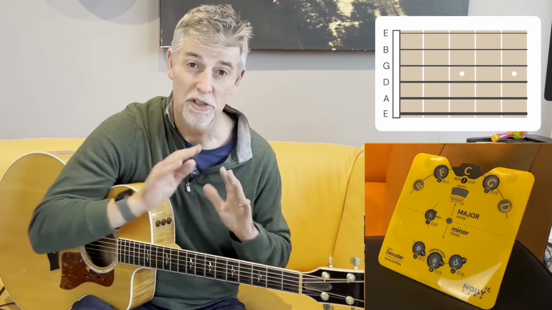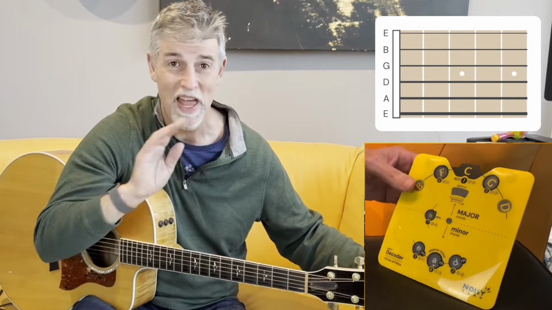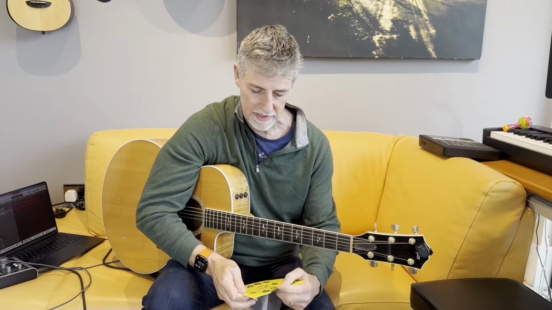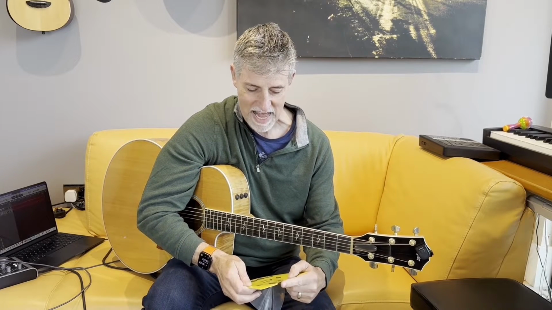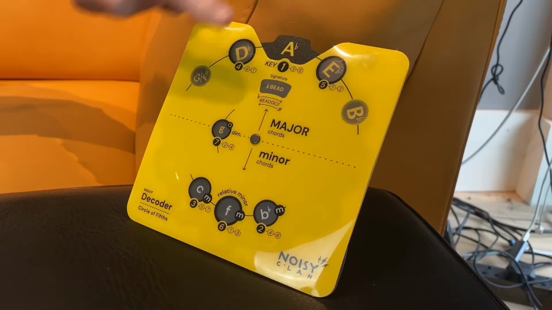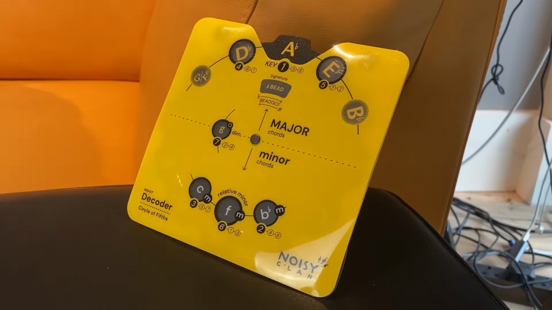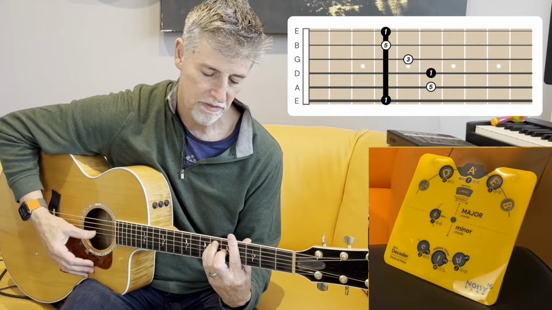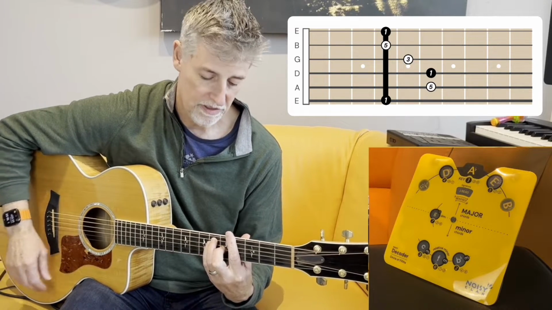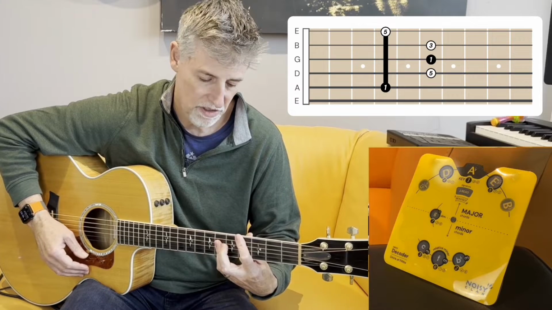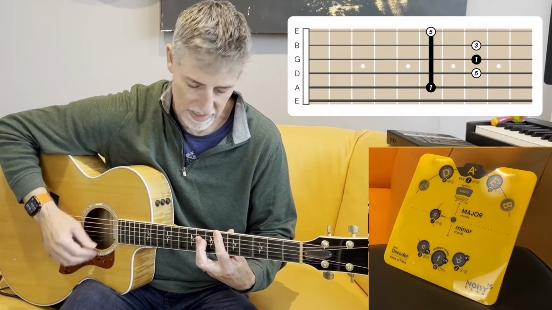But of course you could do the 1, 4, 5 chord progression with any key. So let's turn it to any key. Let's turn it to A flat. So we've got A flat. The 1 is the A flat. The 4 is the D flat. And the 5 is the E flat. So there's my A flat. There's my D flat. And here's my E flat.